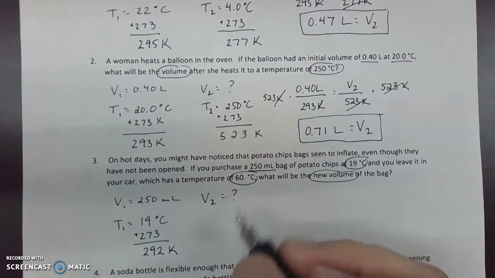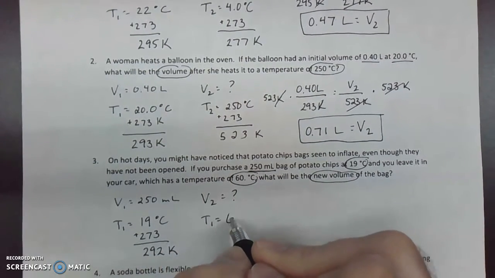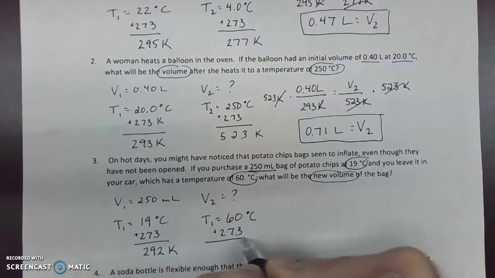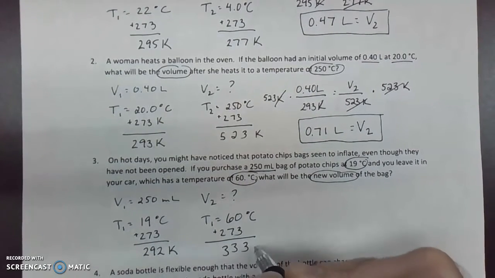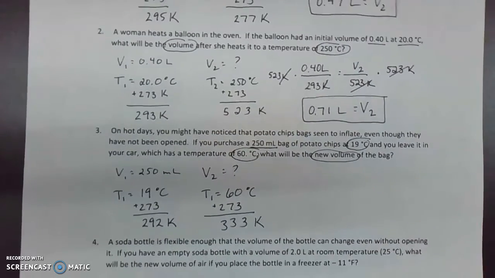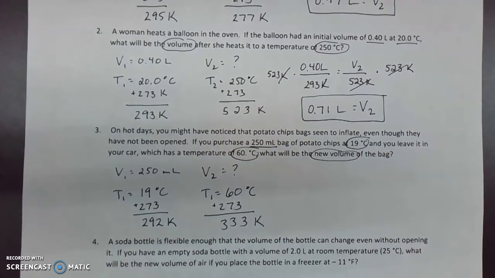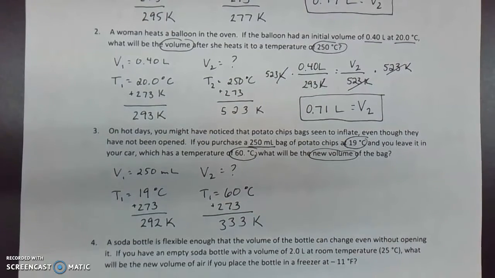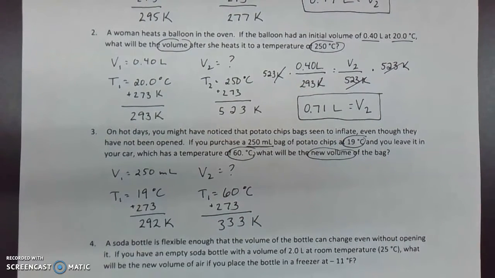We want to know what the volume is at the temperature of 60 degrees Celsius. So that's 333 Kelvin. If you'd like to pause the video and set this up and calculate what it is, this will be the time to do that.